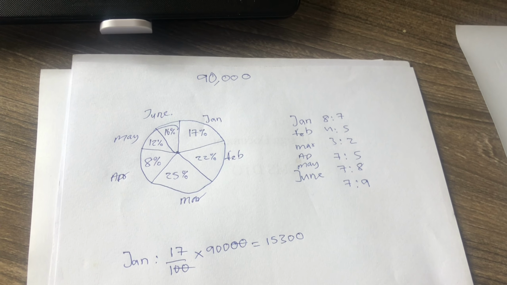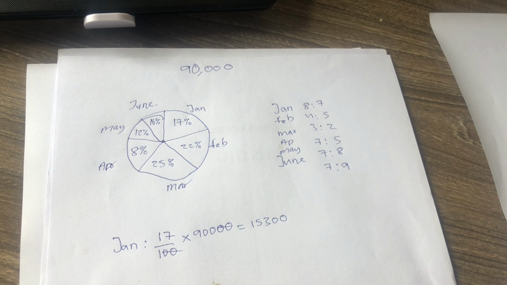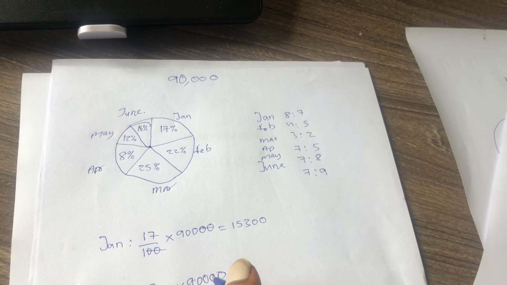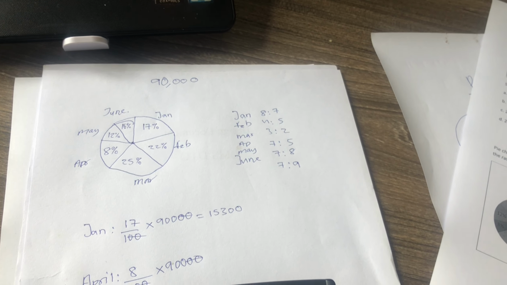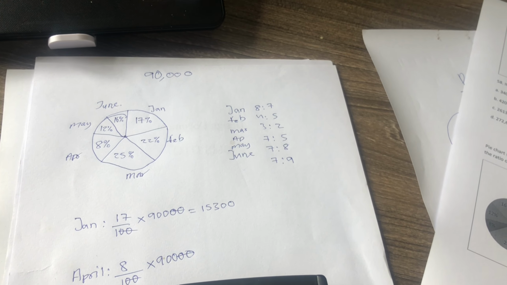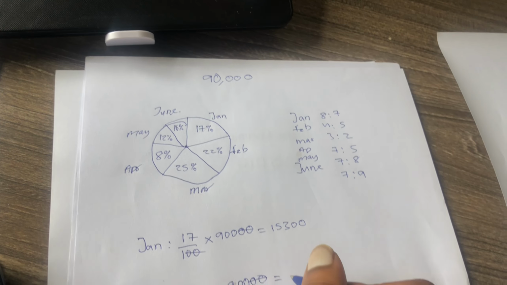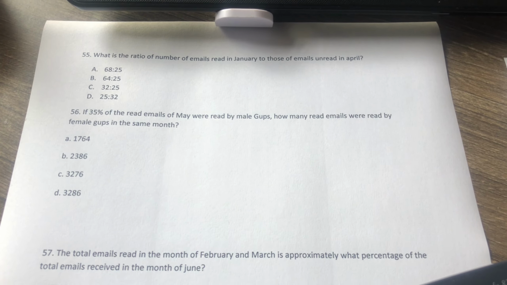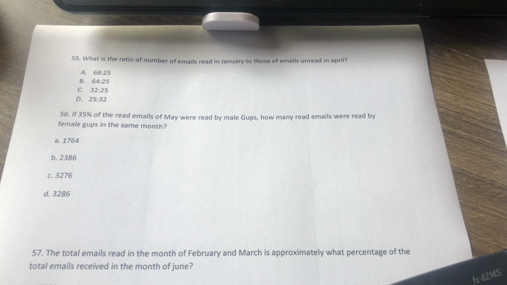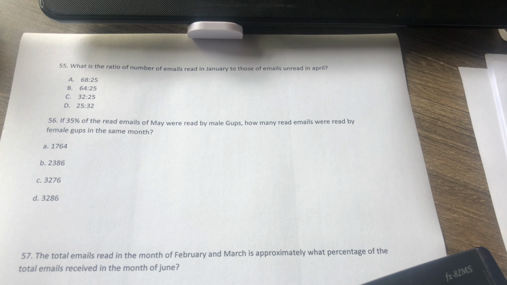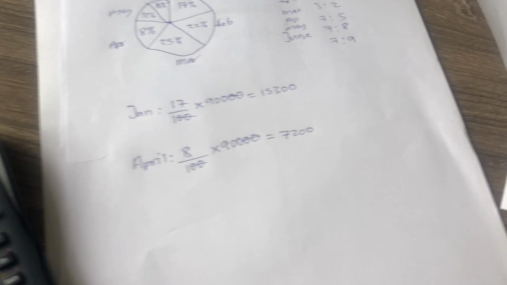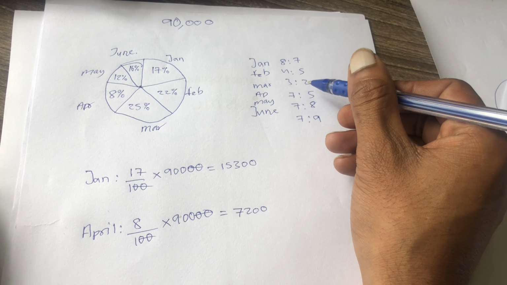Now we look at April. April is 8%, so 8 out of 100 into 90000, the same 90000, gives 8 into 900, which is 7200 applications received in April. Now the question asks for the ratio of the number of emails read in January to those unread in April.